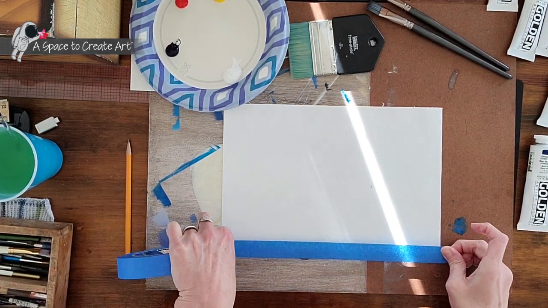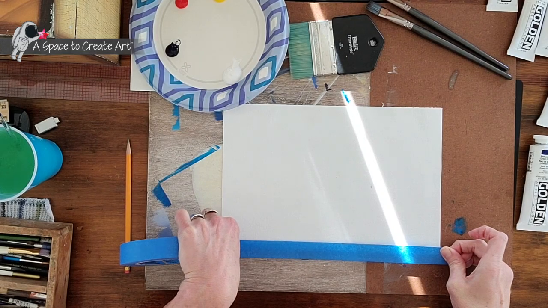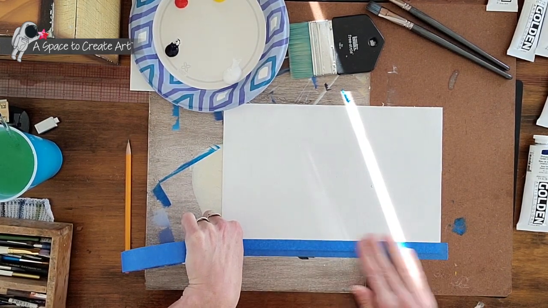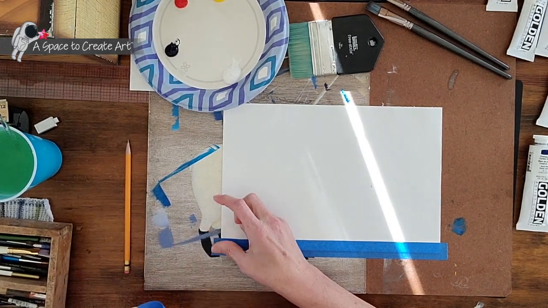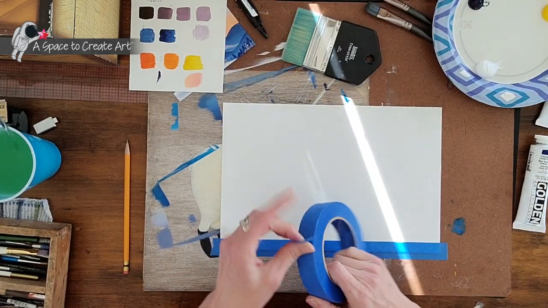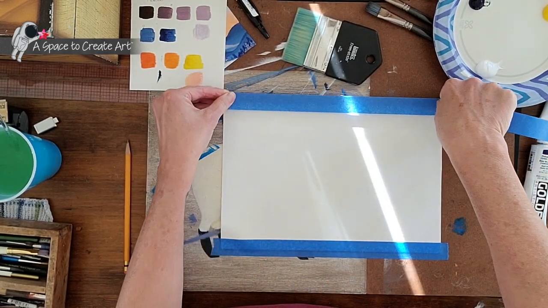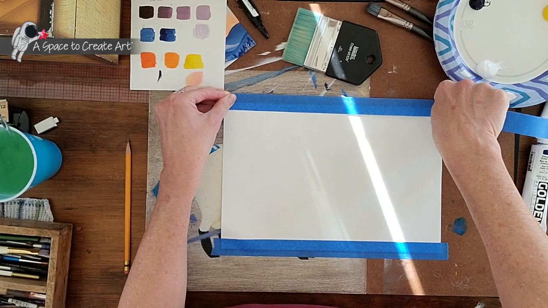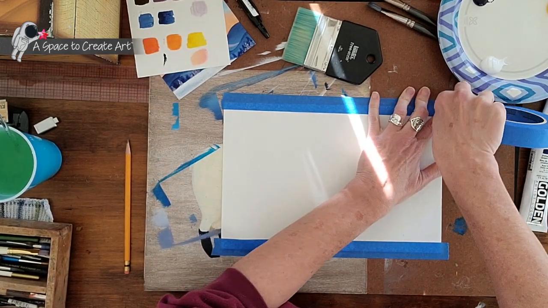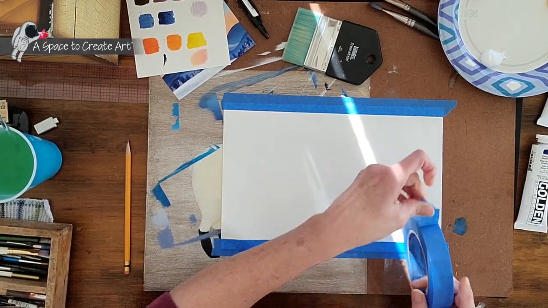I do this with every acrylic painting that I do. You can use any kind of tape that you want, but it just holds the canvas in place. And if you don't take it off the roll, just leave it on the roll, then you know you've got the right length of tape.